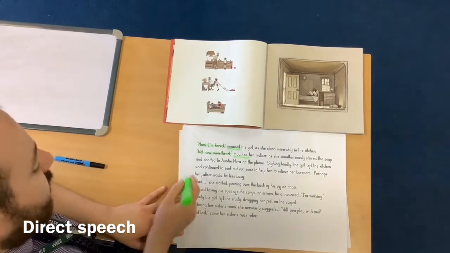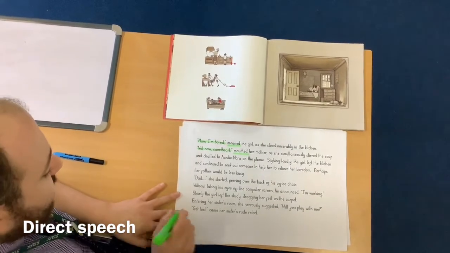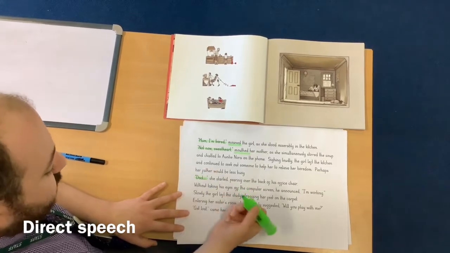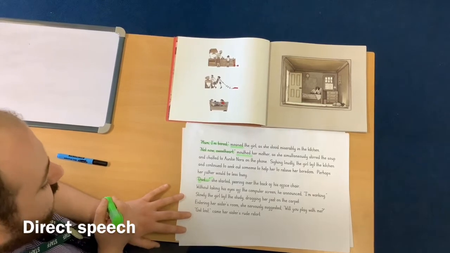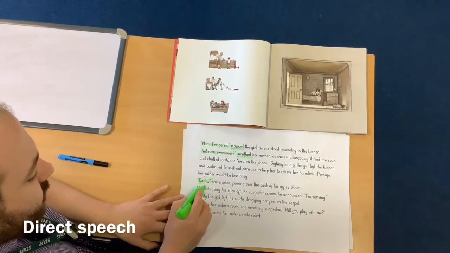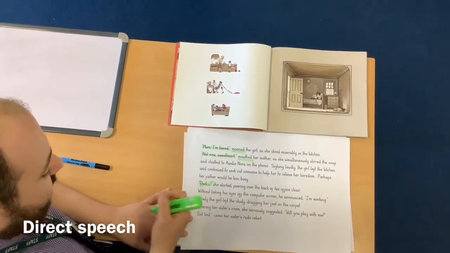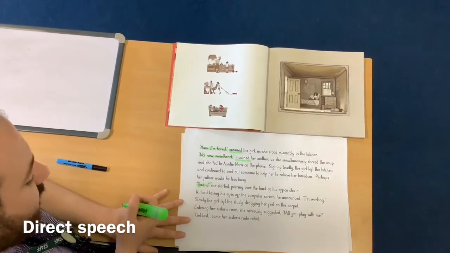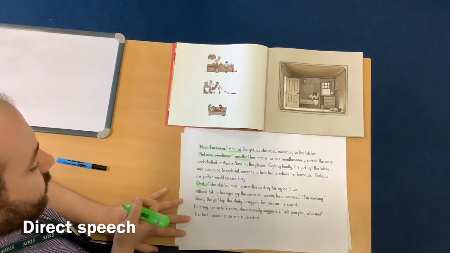What about the next couple of lines? Well, I can't see any direct speech there, but I do see this piece of speech. Again, we've got our inverted commas and our capital letter, but this time we don't end in a full stop. What's this? That's right, it's an ellipsis, and that's used to encourage the reader to read on. "Dad..." It also encourages the reader to use a bit more emotion when reading it.